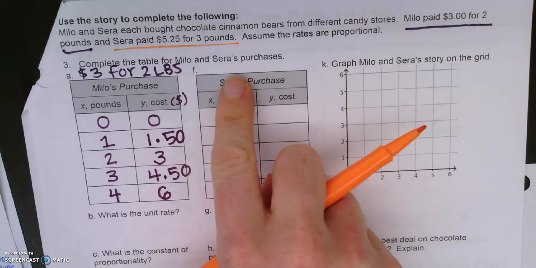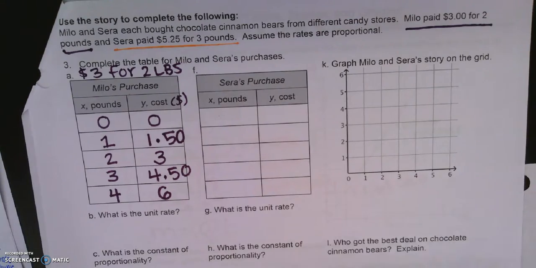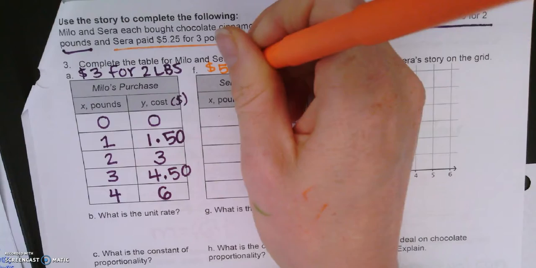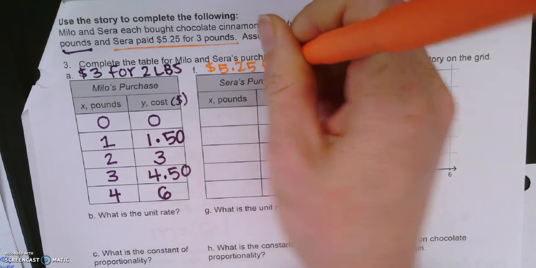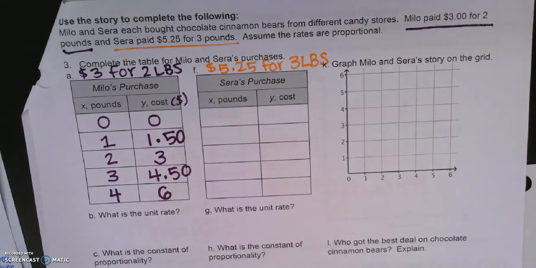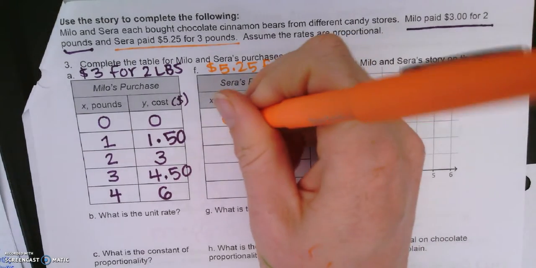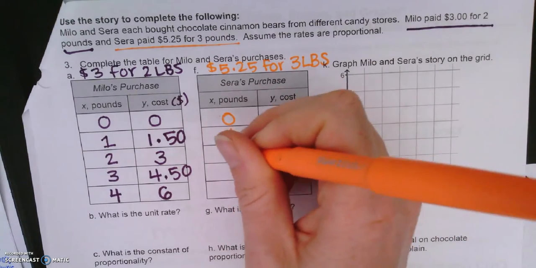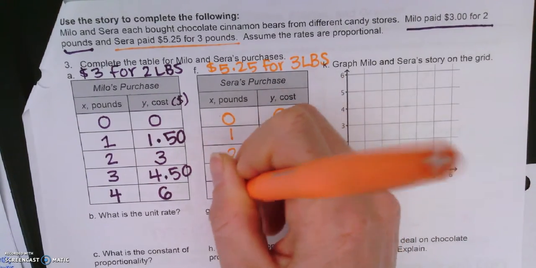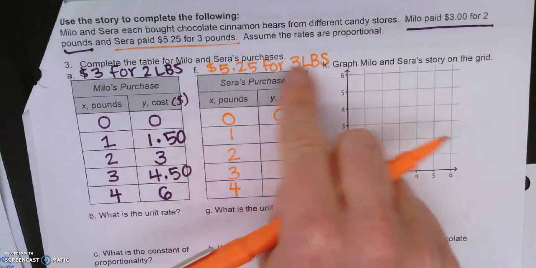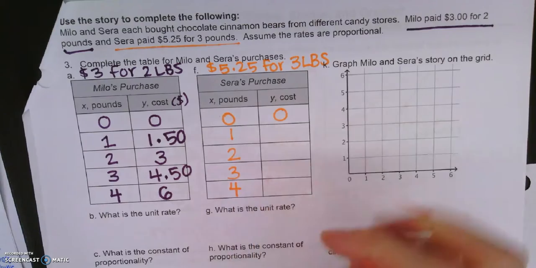Let's complete also the table for Sierra's purchases. Sierra paid $5.25 for 3 pounds. I wonder if she got a better deal because she bought more. Well, let's find out. Of course, at 0 pounds, she spent $0. And I'm going to want to know about 1, 2, 3, and 4 pounds for Sierra also, so we can compare these. Well, $5.25 for 3 pounds. Well, here's 3 pounds, so that's going to be $5.25.